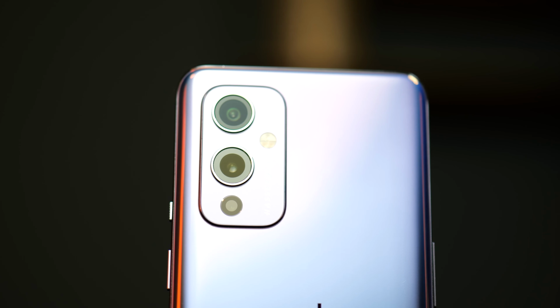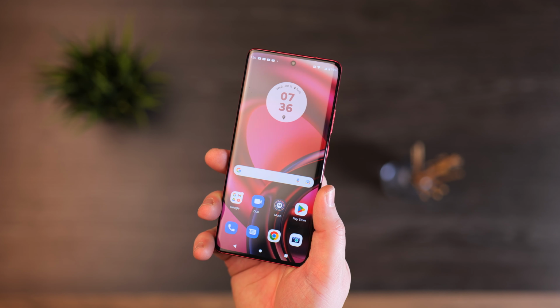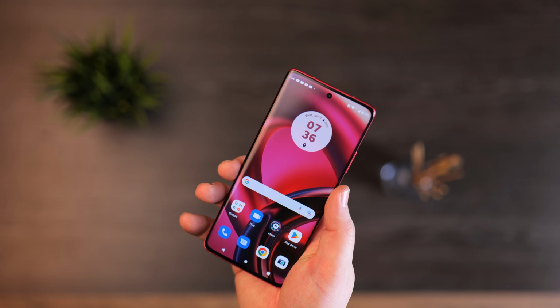So let's talk about the differences between the two. Now of course, in terms of software experience it is quite different. Motorola has a really clean looking software experience that I don't necessarily agree with on some things, like of course, as stated, the notification settings and so on. It doesn't work that well.